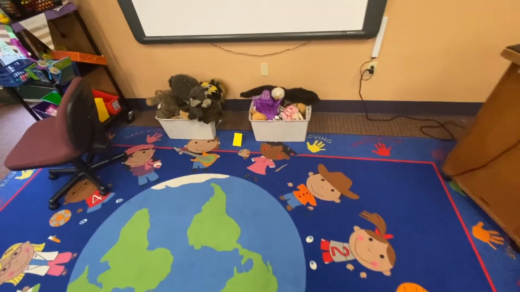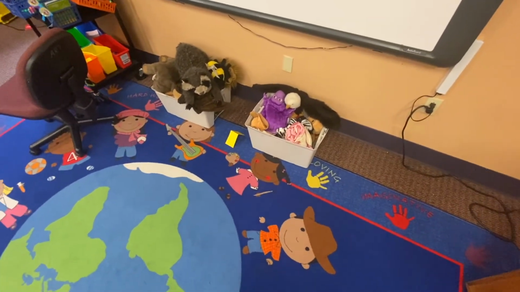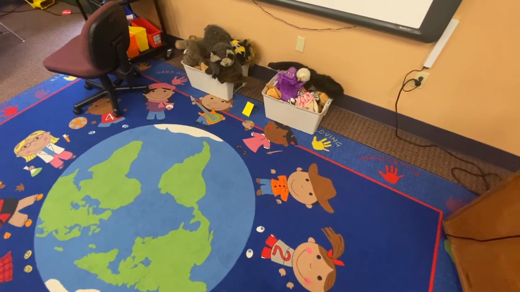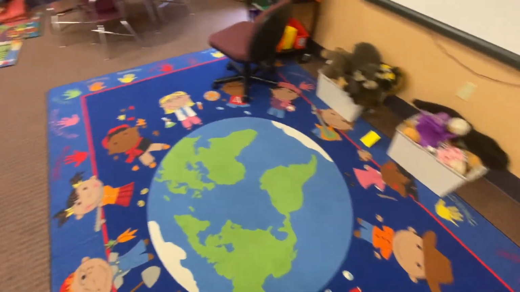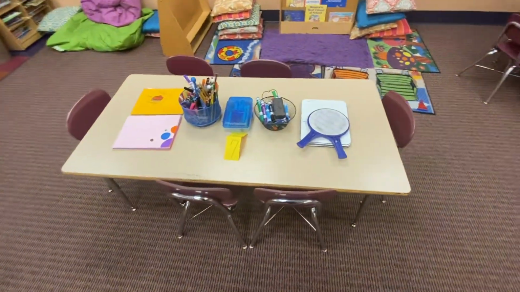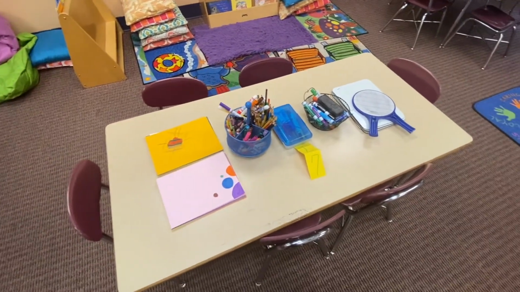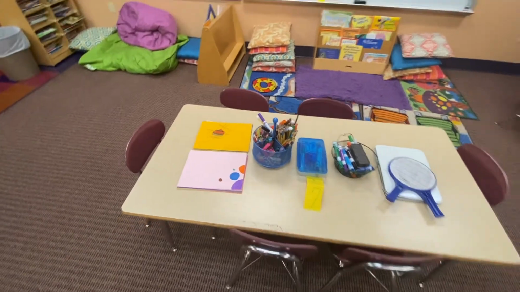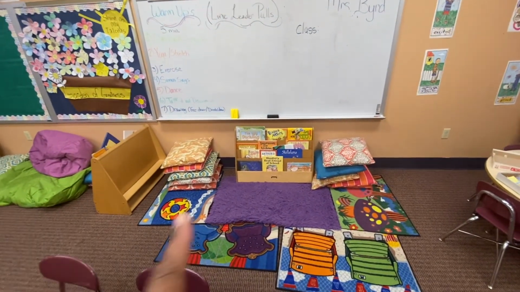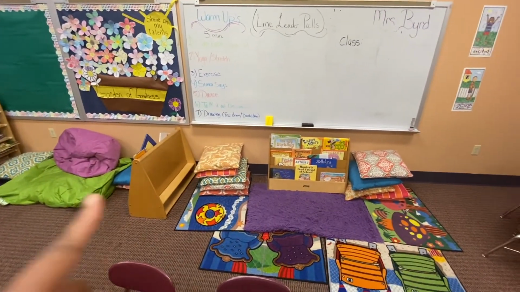This is station 8, as you guys can see. This is just a stuffed animal station where the kids can sit on the floor. They can play around with the stuffed animals. And so that is this station. Then I have the coloring station. They have the expo markers, pencils, crayons, and all those different types of things here. Then I have this area where they can sit down, read books, and relax. So that's this whole station right there.